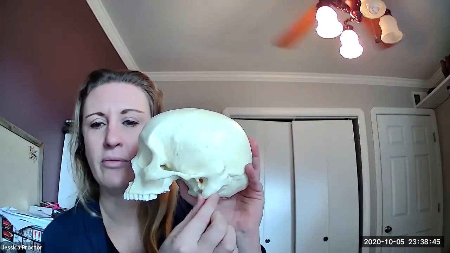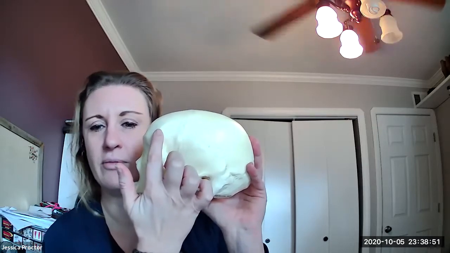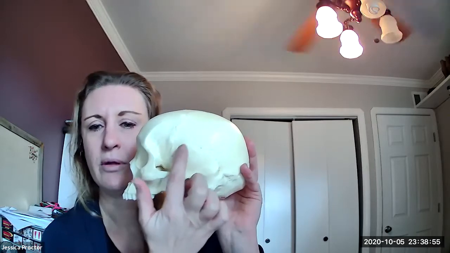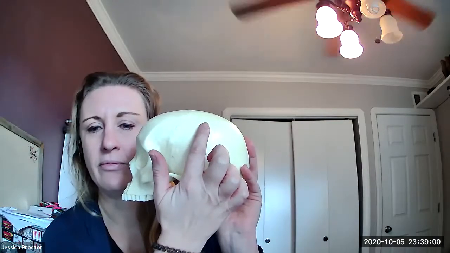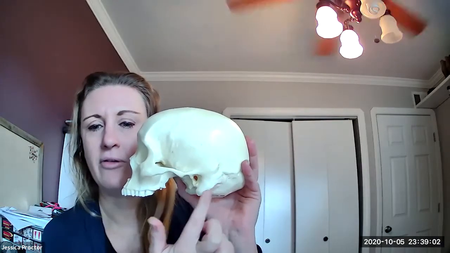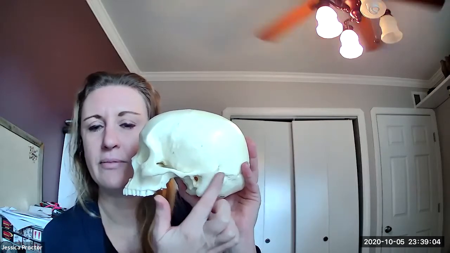Okay, so from the lateral view, we can still see the maxilla. We can see the nasal bones. You can see the frontal. Bone by our ears is the temporal. Right above, superior to the temporal, we've got the parietal. Bump behind our ears, mastoid process.